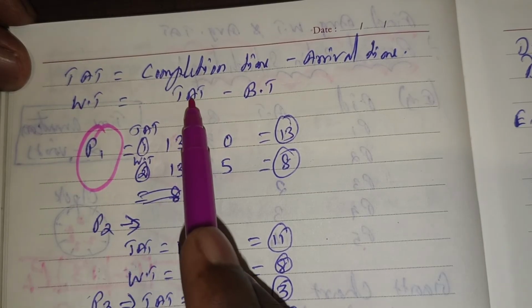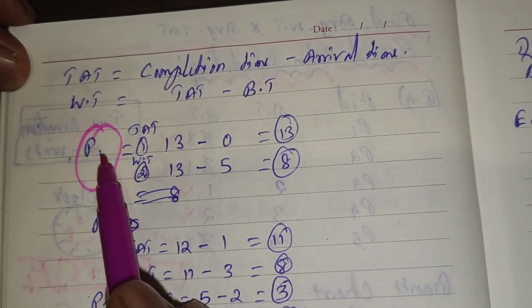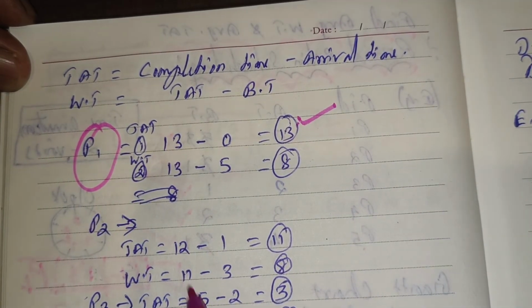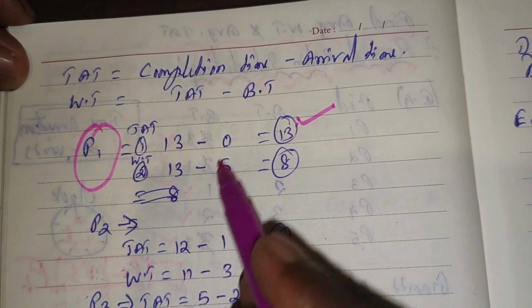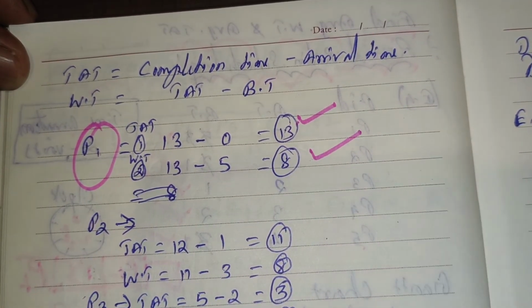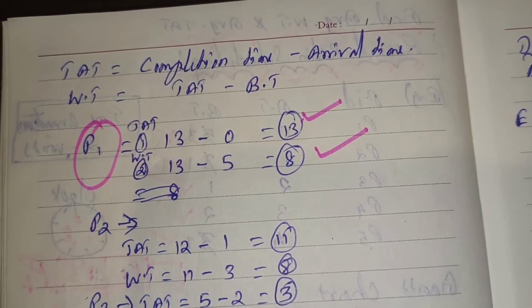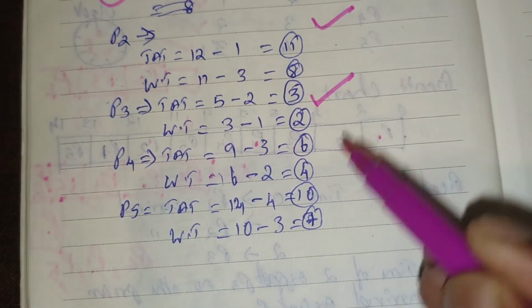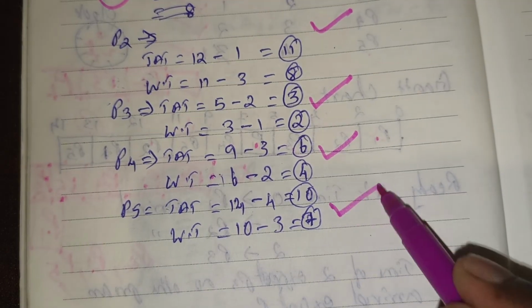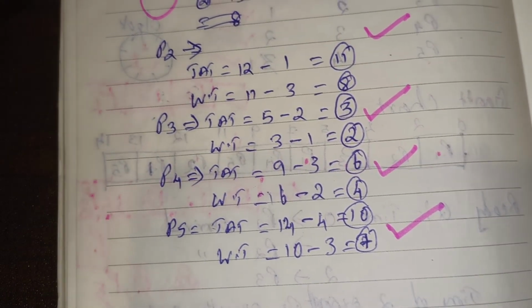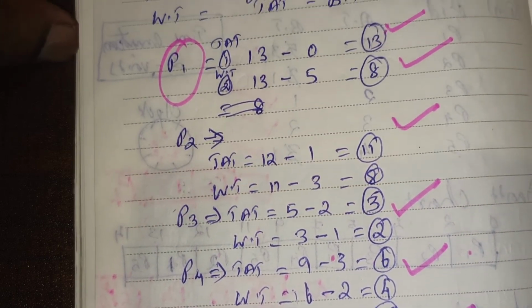Now, what is the waiting time for this P1? Waiting time is equal to turnaround time minus burst time. So for P1, what is the turnaround time? We found 13 is the turnaround time. 13 minus burst time for this P1, which is 5. Total burst time, that is equal to 8. So this is how all process 2, process 3, process 4 and process 5 have been done. You need to understand only one thing, that is how this ready queue has been made.